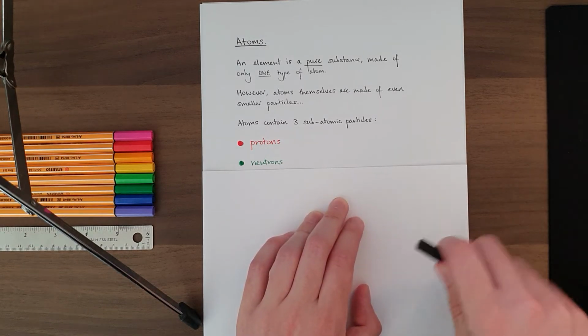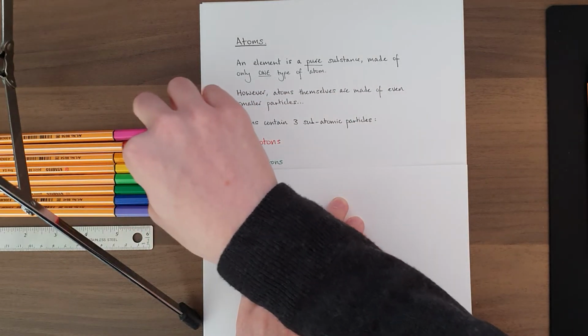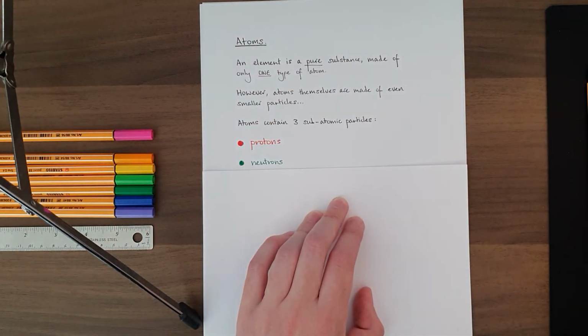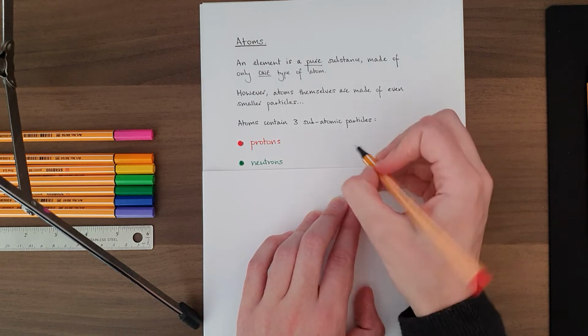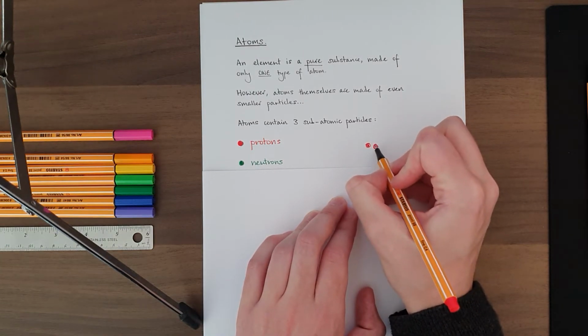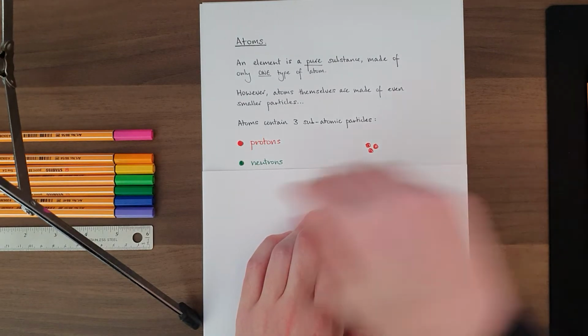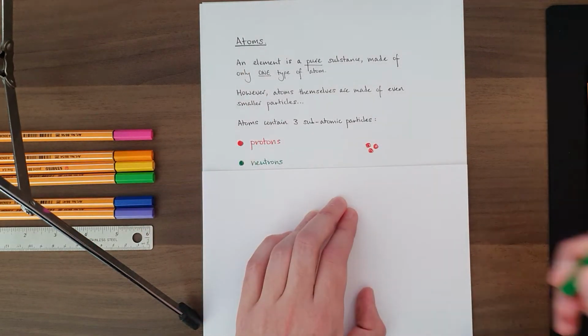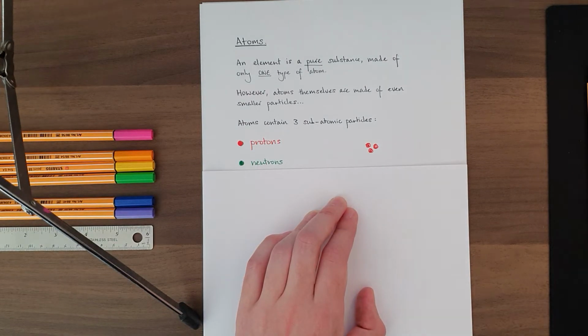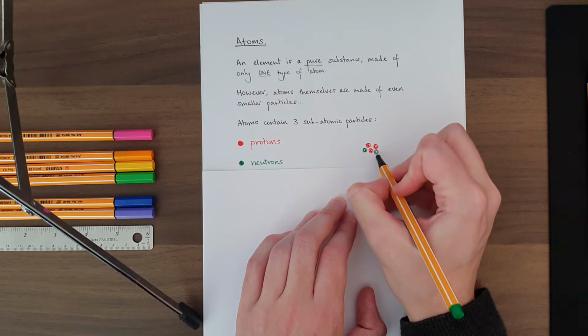So we have positive protons, neutral neutrons. And I'm looking at these two first because they both live in the same part of the atom. So I will draw some positive protons. Let's just say we have 3, like that. And I will draw some neutral neutrons as well.